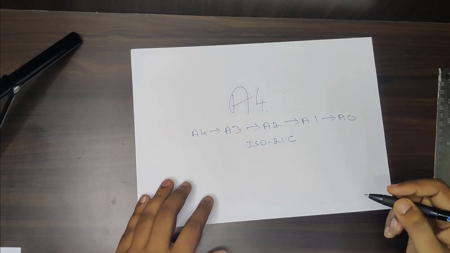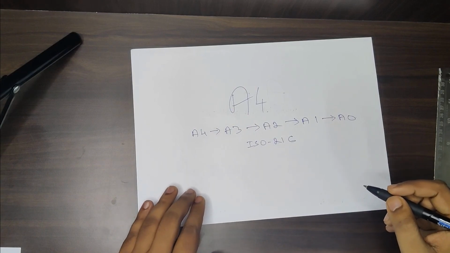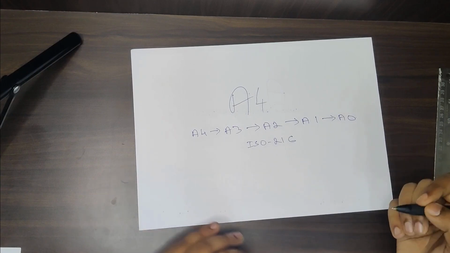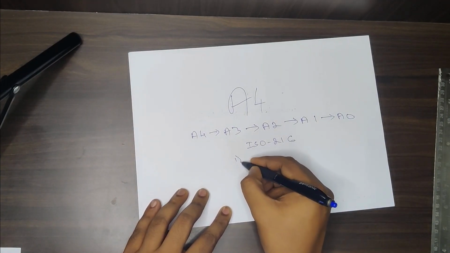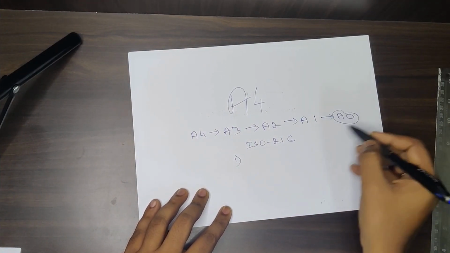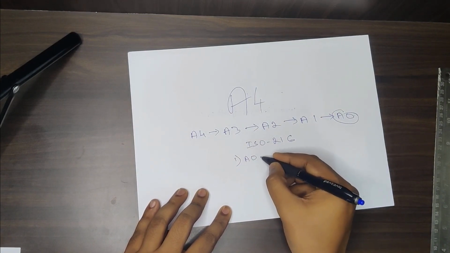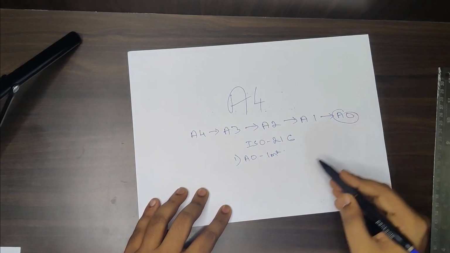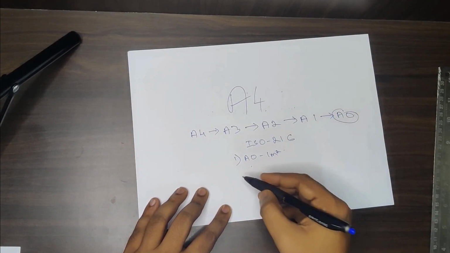Though the specifications are clear, I would like to concentrate on three things which I consider basic for defining this standard based on the usefulness. The first one is the area of the A0 sheet is 1 square meter. So think of it like a unit square of 1 meter side. So the A0 area has to be 1 meter square.